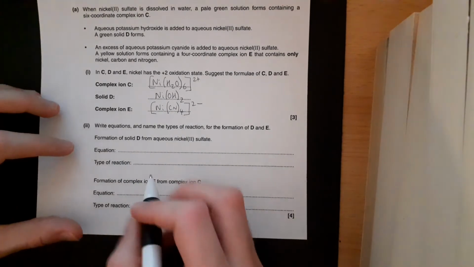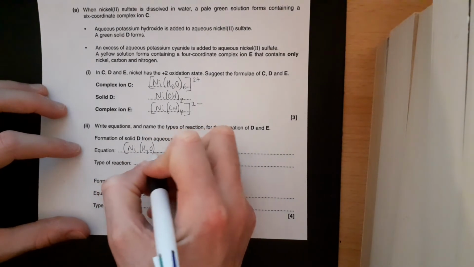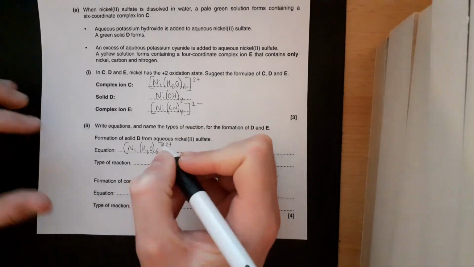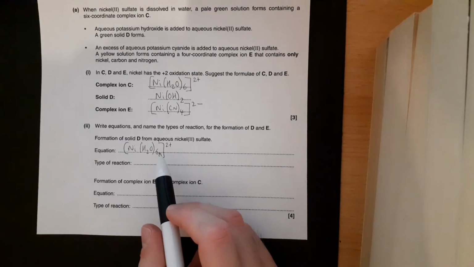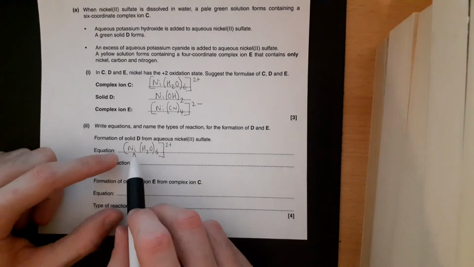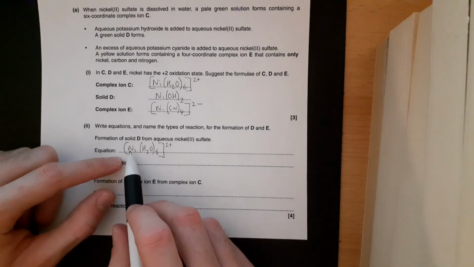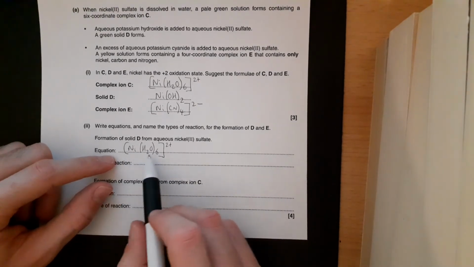So this is our nickel H2O 6. As an aside here, there's various ways you can write this. You could just write this as nickel 2+ ions, as an ionic equation. You don't actually have to write the full complex ion here.